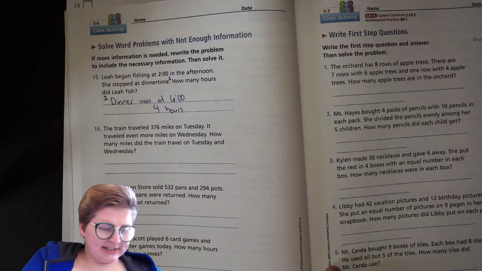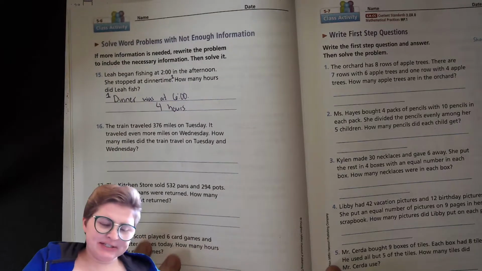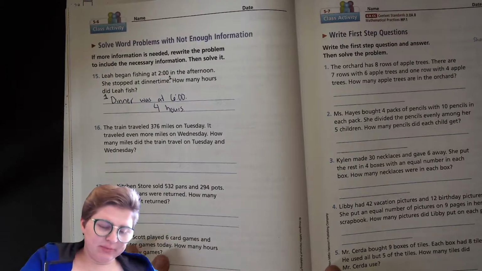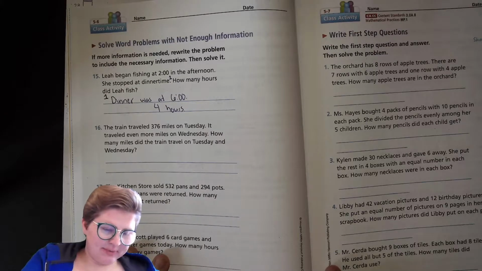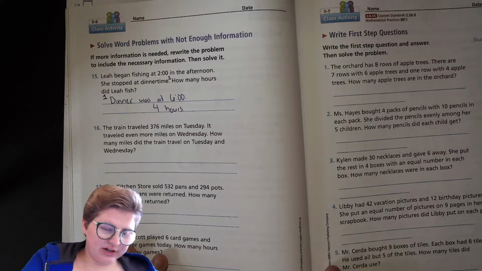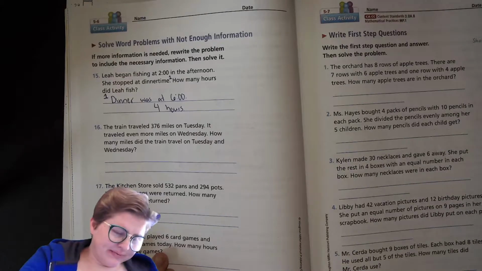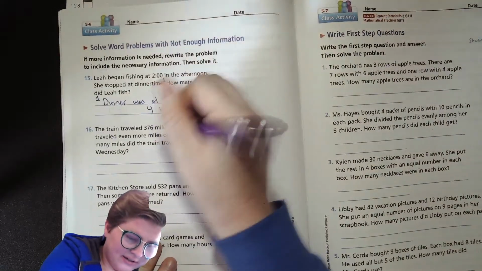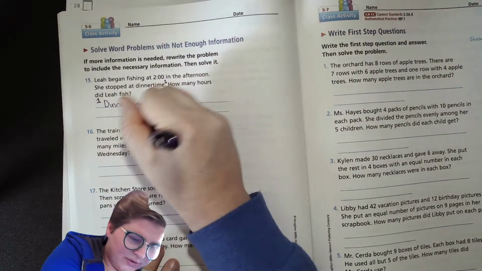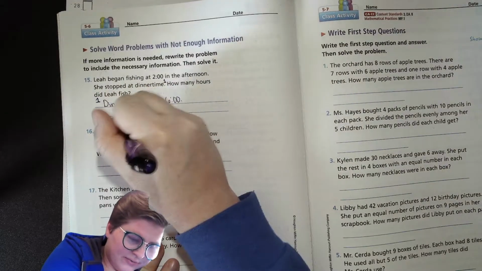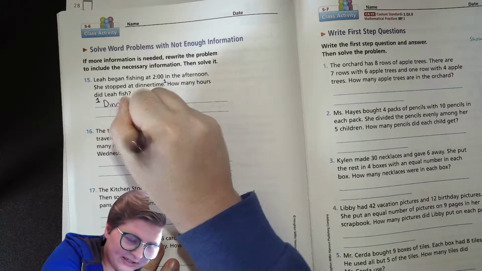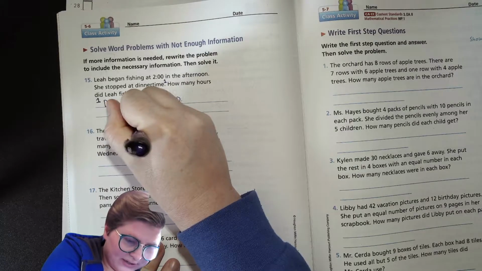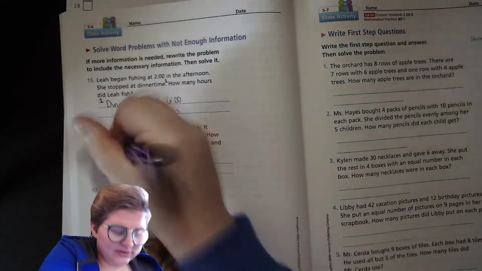All right, number 16, the train traveled 376 miles on Tuesday. It traveled even more miles on Wednesday. How many miles did the train travel on Tuesday and Wednesday? Well, it said even more miles, so I'm going to say even more. I'm just going to change that to 400 miles.